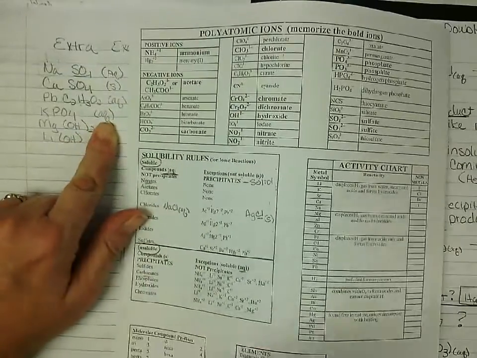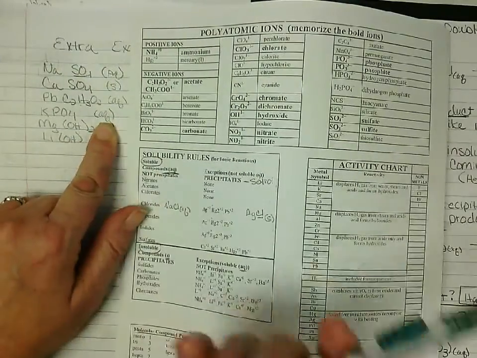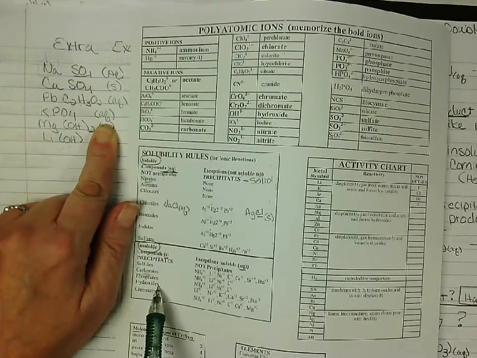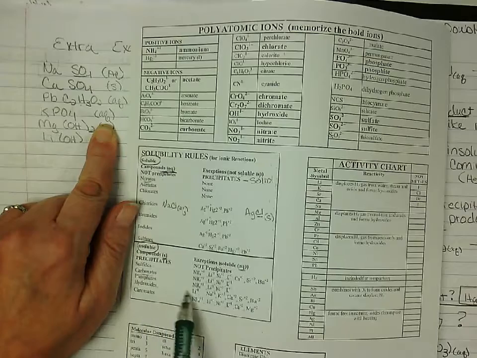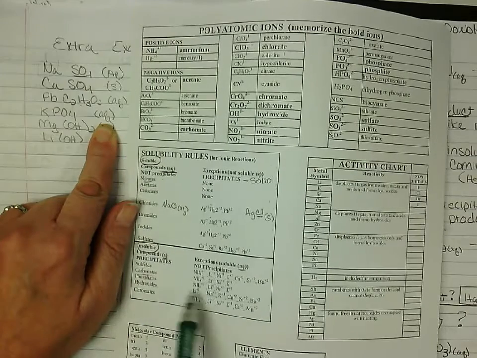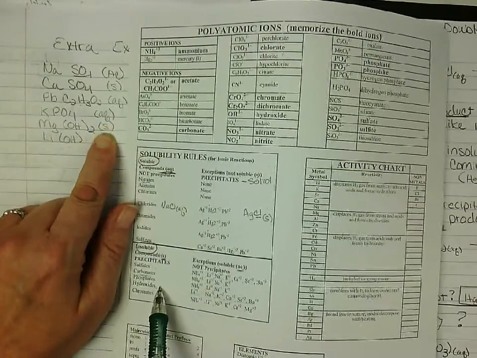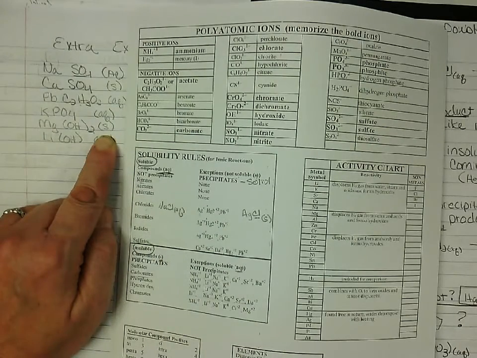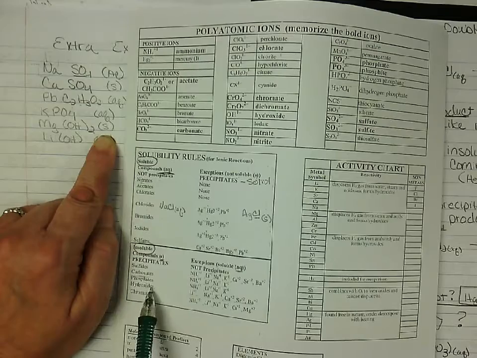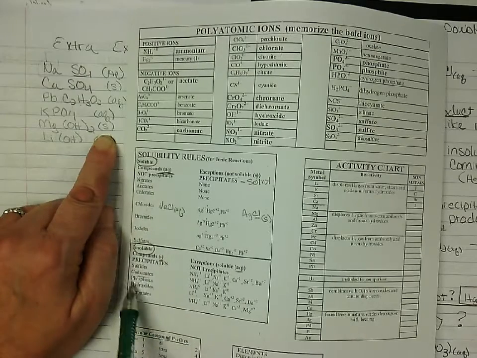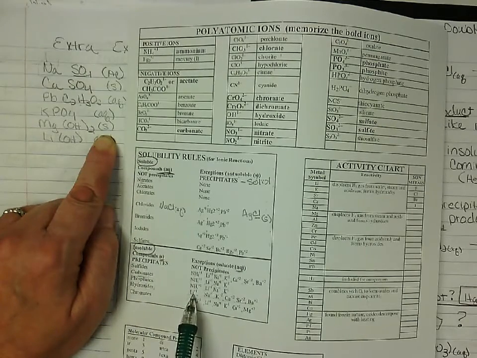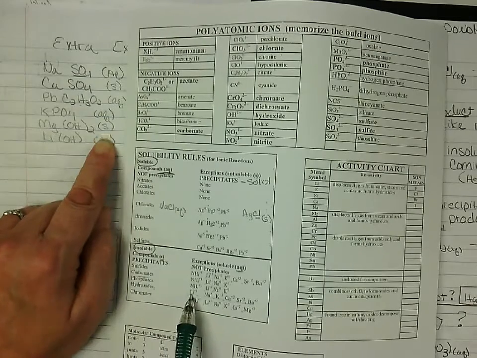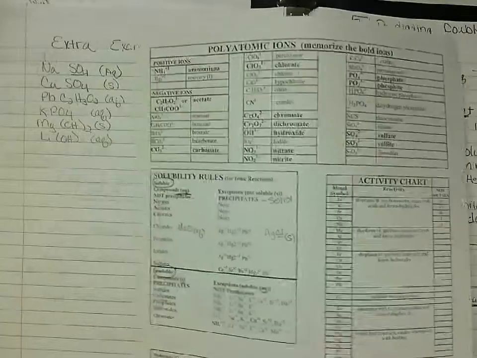So here we have the answers that we just went over. Magnesium hydroxide. Okay, down here are my hydroxides. They're in my insoluble box. Magnesium is not an exception. So magnesium hydroxide is insoluble. It forms that solid precipitate. And then we have lithium hydroxide. So here's my hydroxides. Hydroxides are all insoluble except when they're with lithium. So even though hydroxides are usually insoluble, lithium's the exception. It will be soluble, and we write the AQ. Okay?